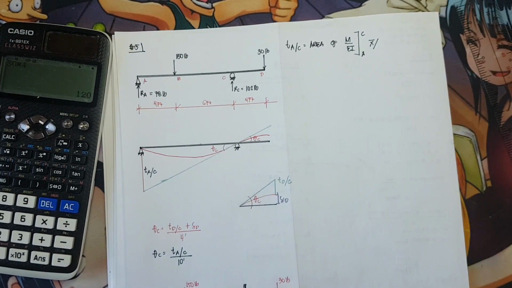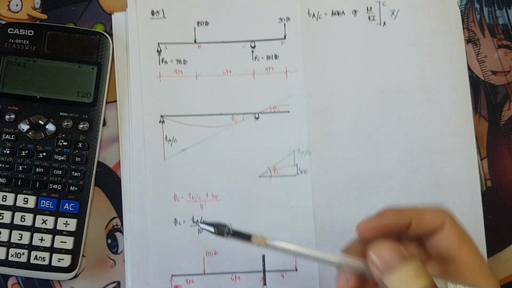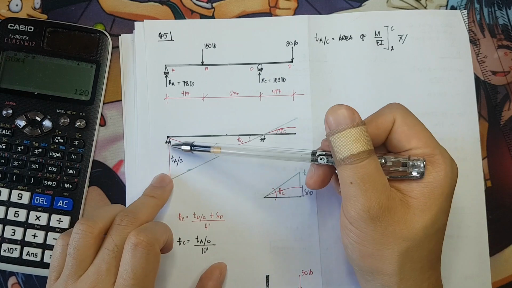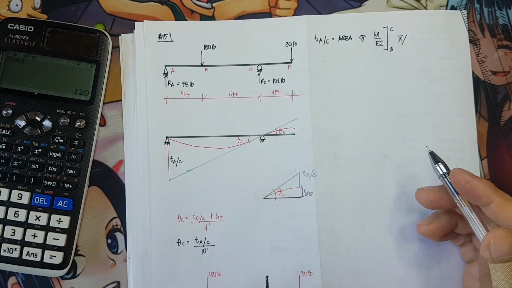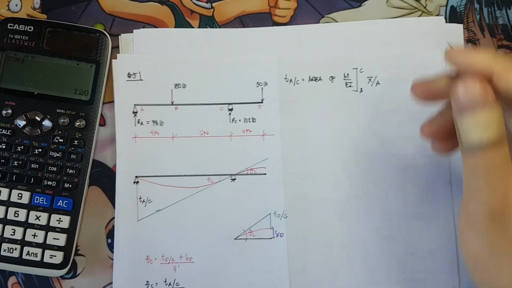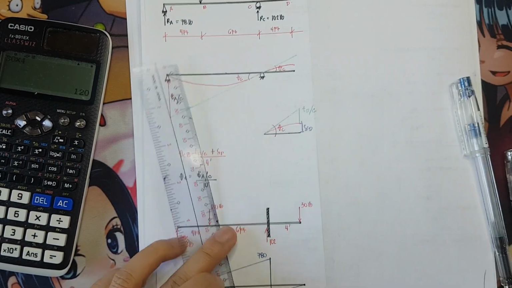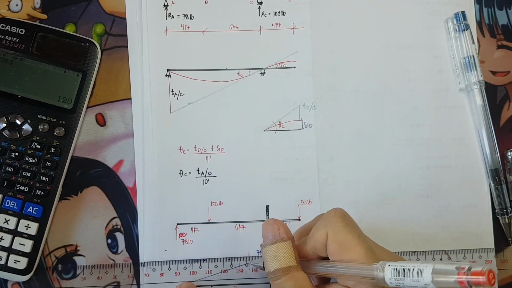Is it at point C or is it at point A? Take note, theta, TAC is what we are evaluating. So that is with respect to A. Okay? So the lever arm that we are going to use would be with respect to A. So this would be the lever arm.